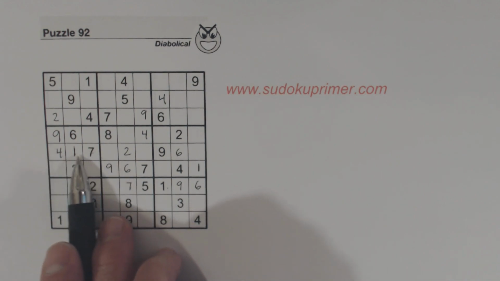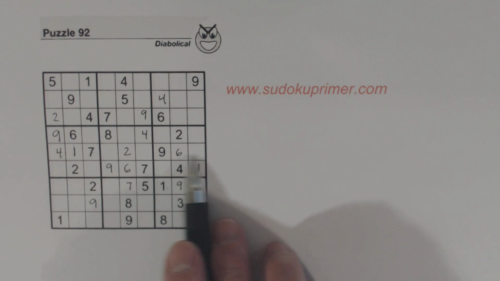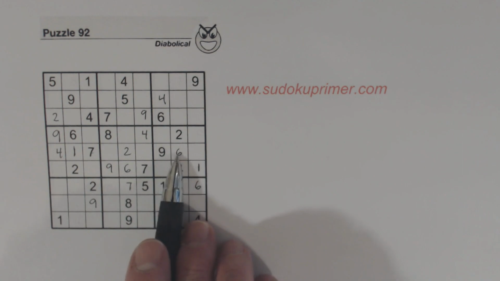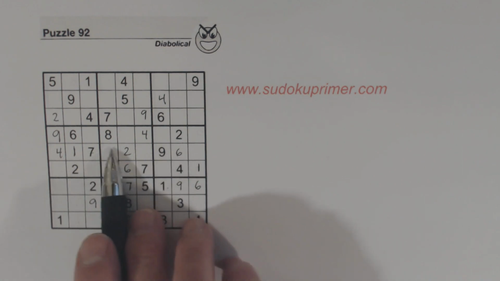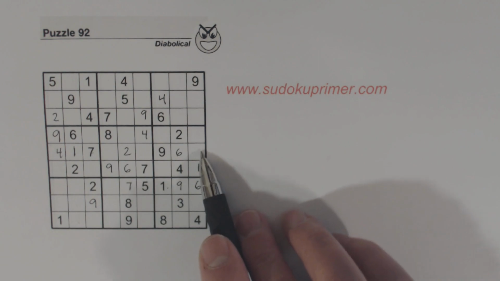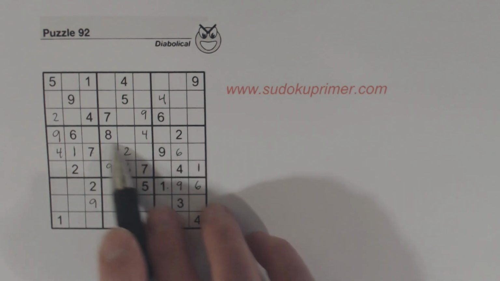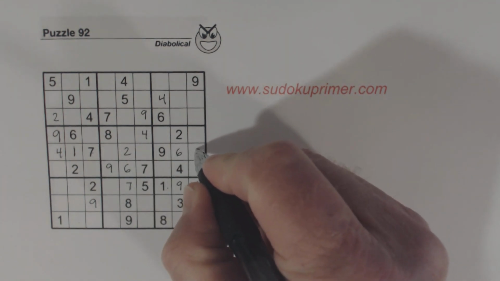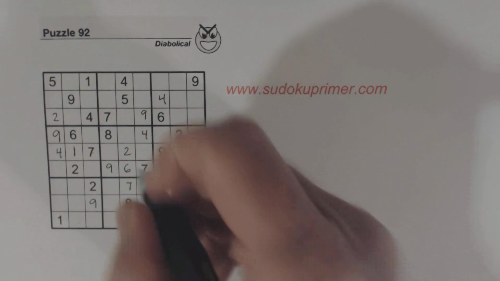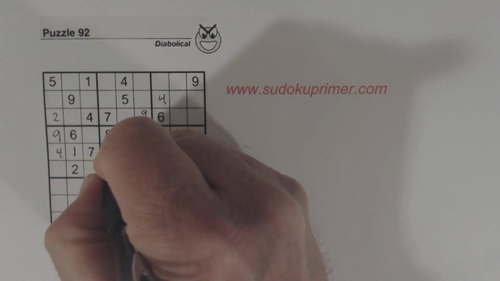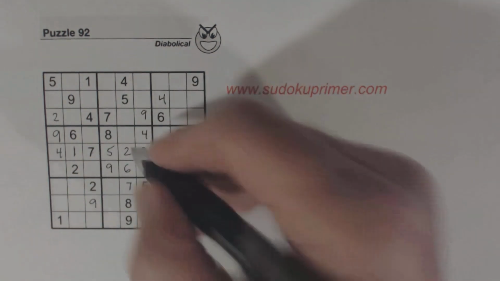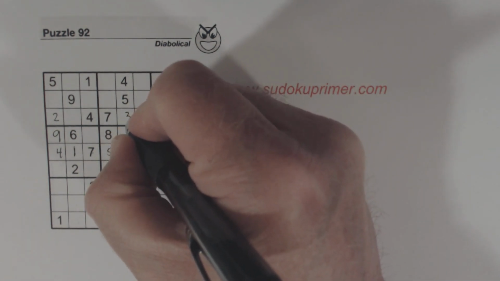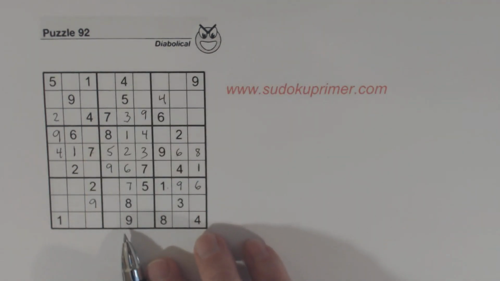Alright, now let's see what we're missing in row 5 here. 1, 2, 3, 5, 8. 3, 5, and 8. There's an 8 in this box already, so we know that has to be an 8. And there's a 5 there, so we can solve the 3 and the 5. Okay. Now we've only got one number left in box 5 and only one number left in column 5. So we finished those.